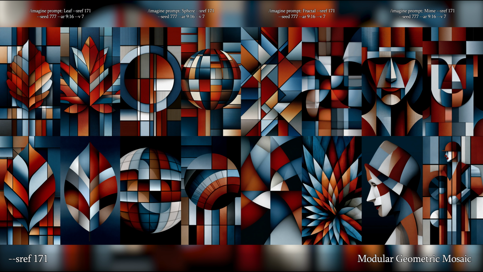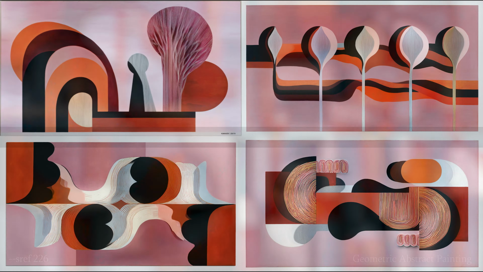Leaf and sphere become striking design objects, their contours defined by crisp color blocks. Fractal transforms into a layered geometric burst, while Mime takes on a sculptural, almost cubist presence within the grid.